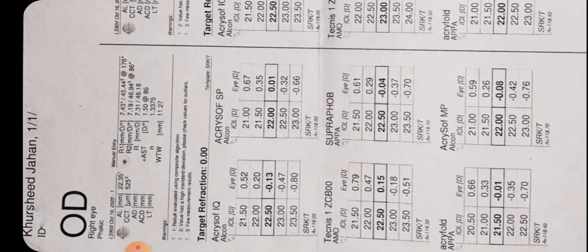and it also suggests which power is suitable, but ultimately the decision depends upon the doctor, whether he wants to make the patient myopic so that at a later time the person will have less difficulty reading near objects, or whether he wants to give the patient full correction. It depends upon the surgeon who is performing the cataract surgery.